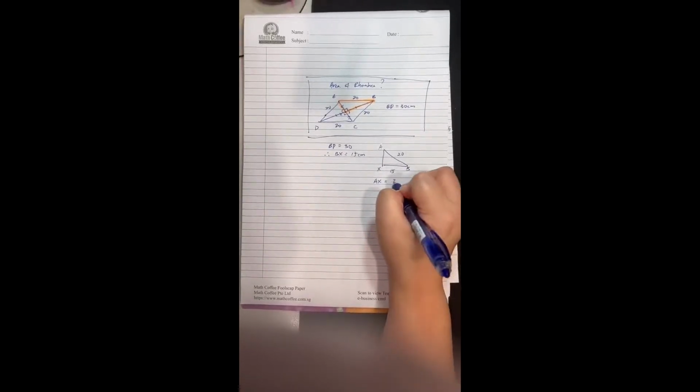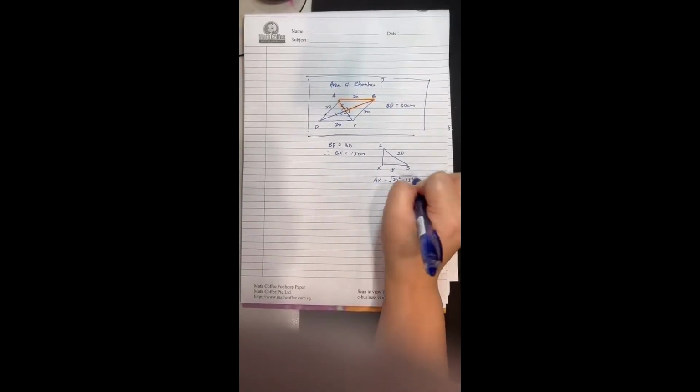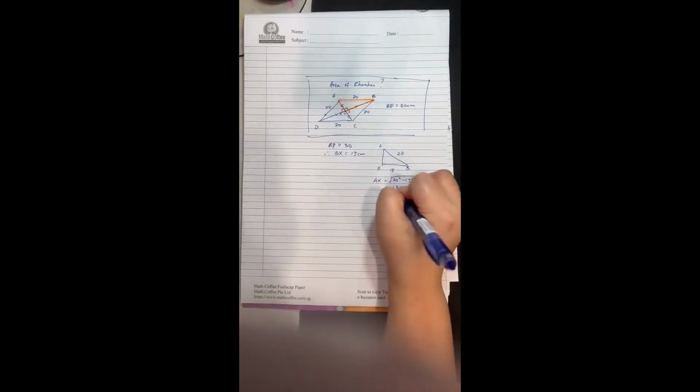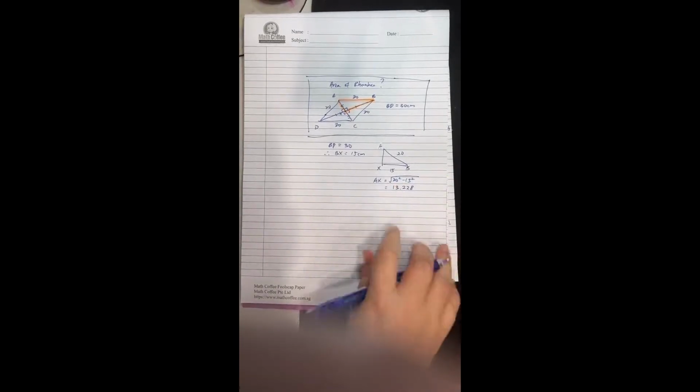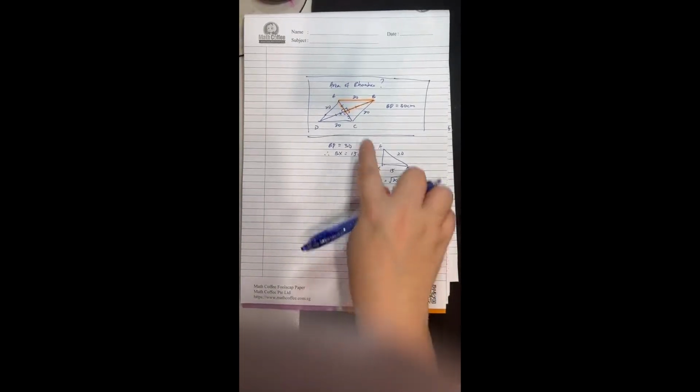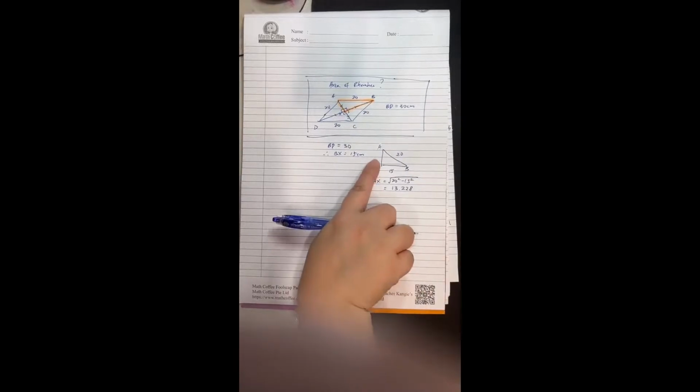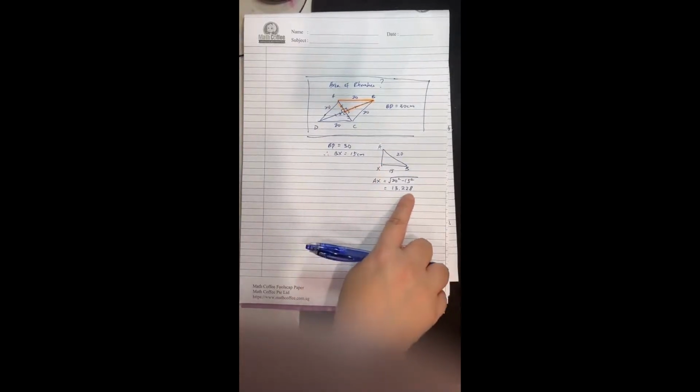AX is the square root of 20 squared minus 15 squared, which gives us 13.228. So now you know the so-called height of the triangle is 13.228.